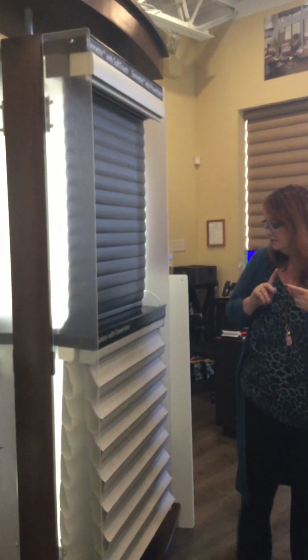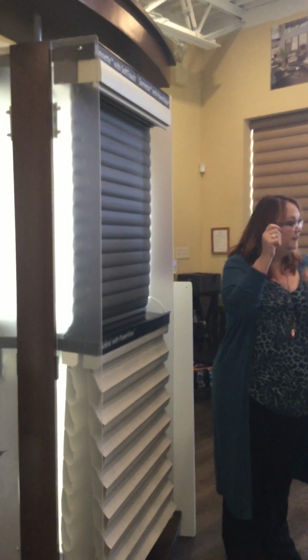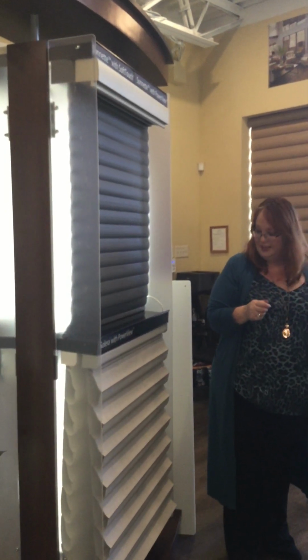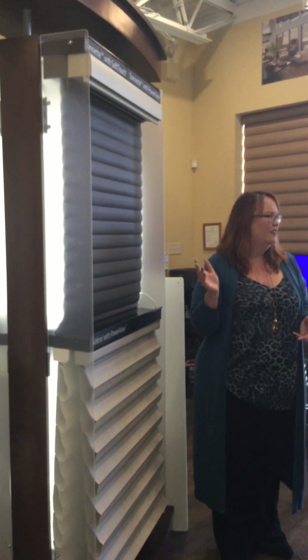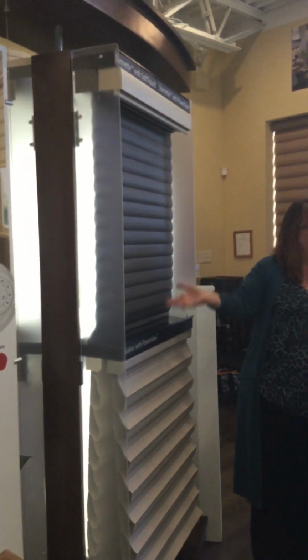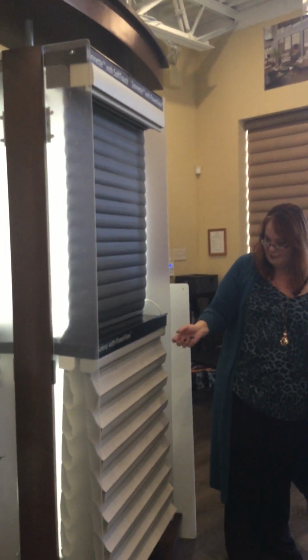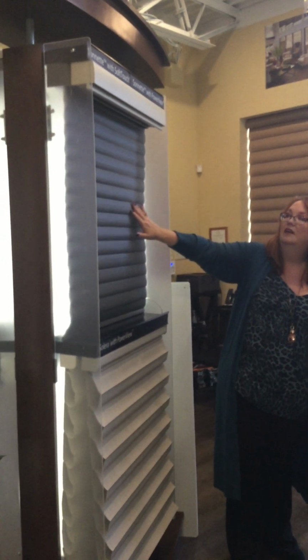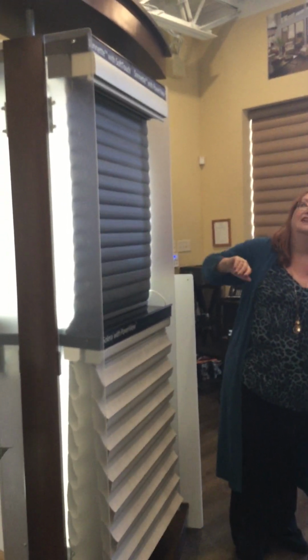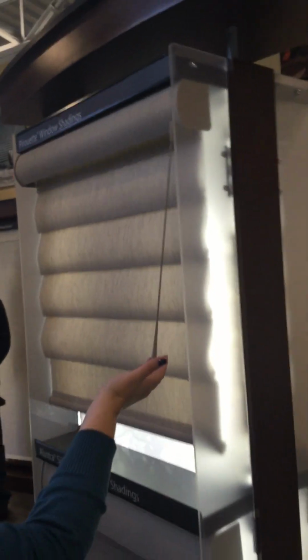You've got custom clutch, which is a beaded loop cord. You've got a standard cord lock, which is not available on every product. You've got cordless, which is where I was just raising and lowering with my hand. You've got motorized, and then we have soft touch, which is actually up here. This is a little power wand. So you have to go to the window, but it's a less expensive motorized option.